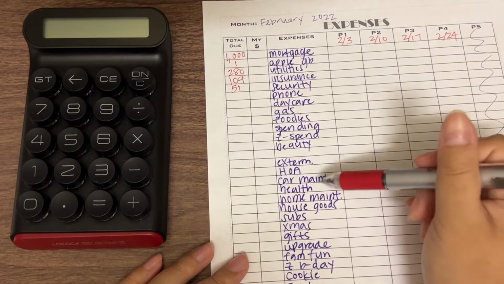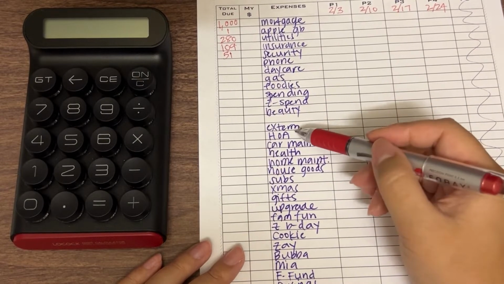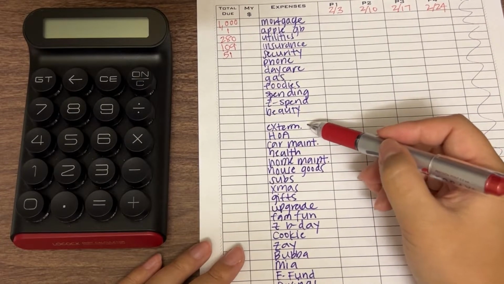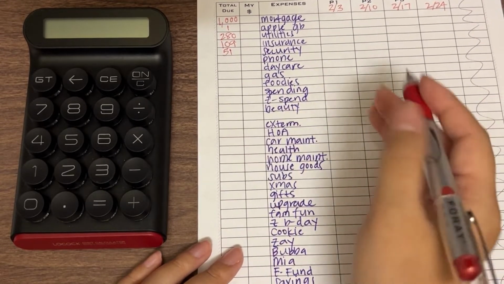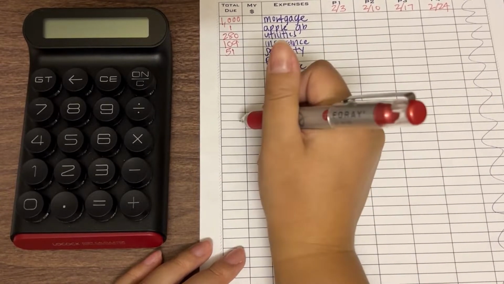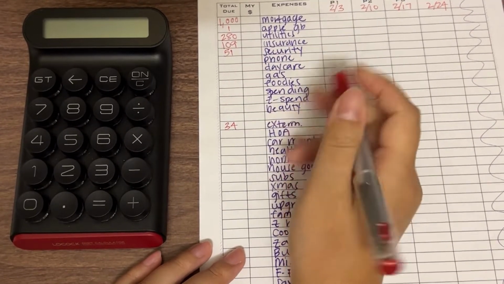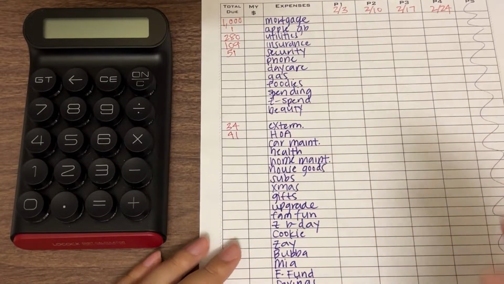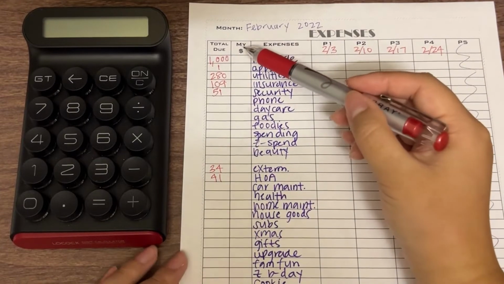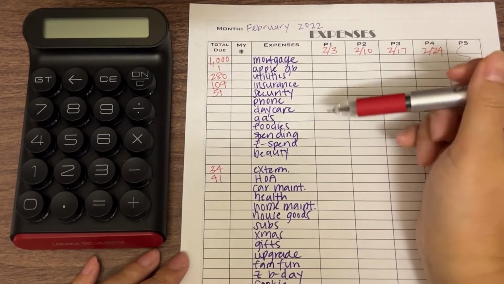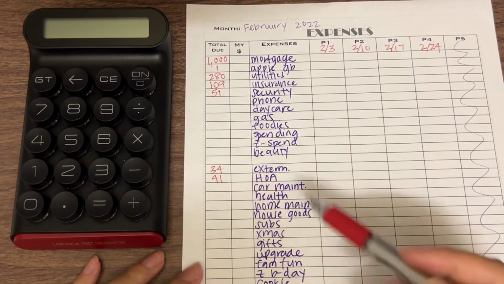Then moving down to the sinking funds, the exterminator and HOA, these are also bills that I pay quarterly, so I do have to have this funded the appropriate amount each month. So for exterminator, I need to have $34 saved per month, and then HOA is $41. Okay, and then I move over to the my dollar column. So this is where I write down how much I need to save from my paycheck to be able to pay the bill.